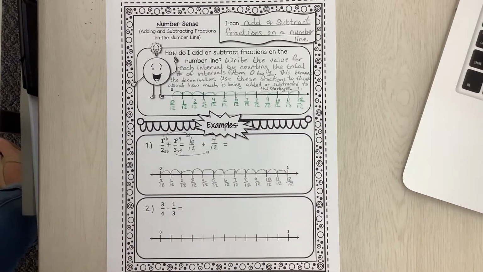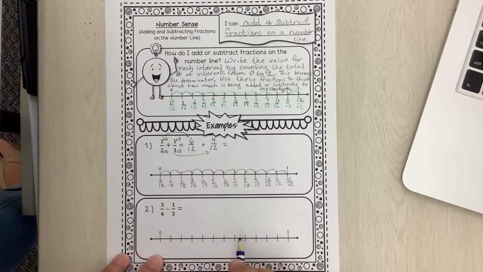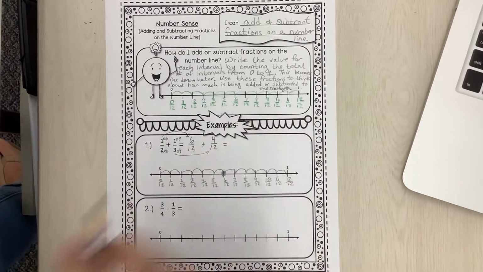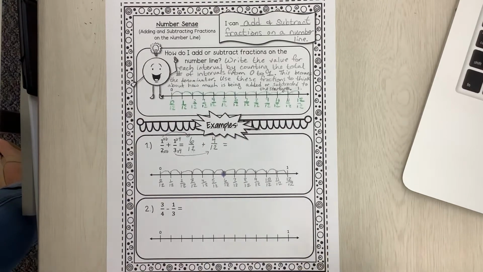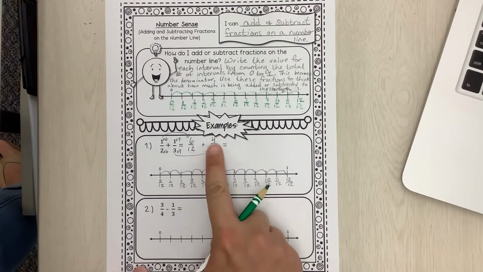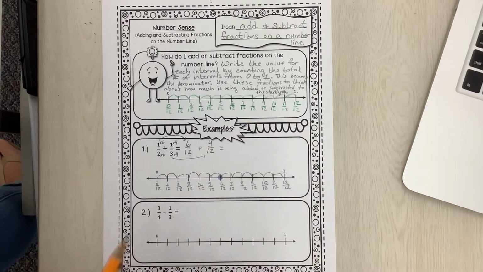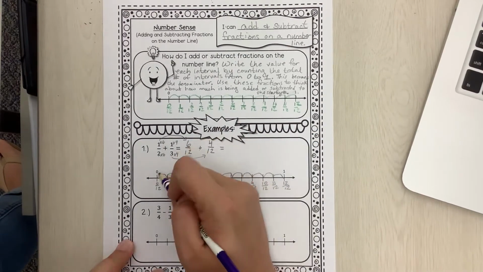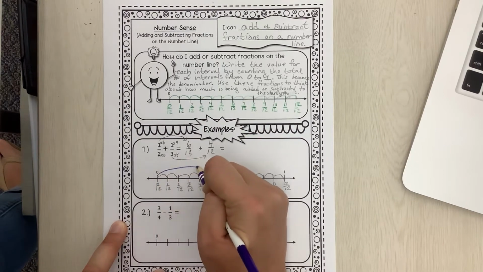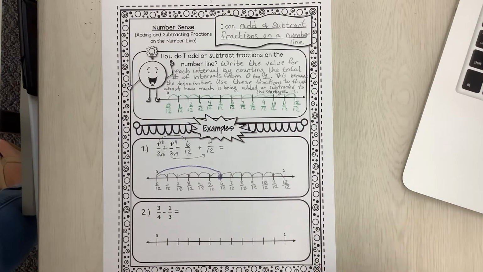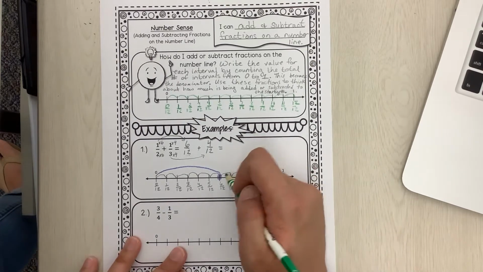All right, so let's put a dot at our first number, just like we did in our adding and subtracting integers number line. So 6 twelfths, I'm going to put a dot at 6 twelfths. This is where I'm starting. And now I'm going to go to the right because it's adding 4 twelfths. So from the 6 twelfths, now I'm going to add 4 twelfths to it.